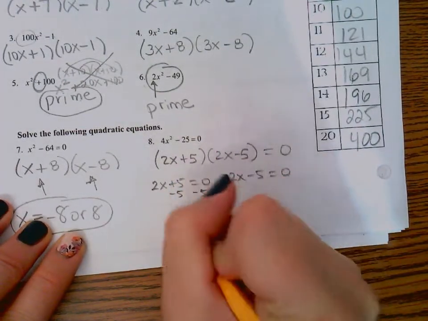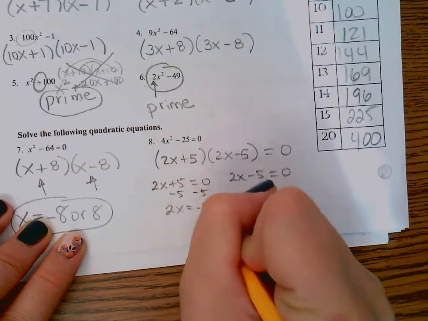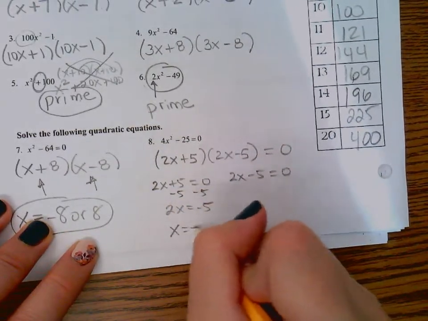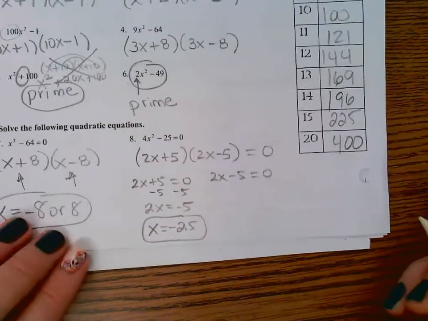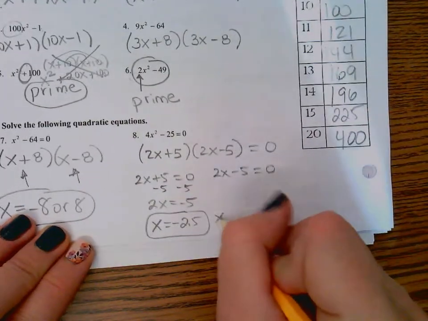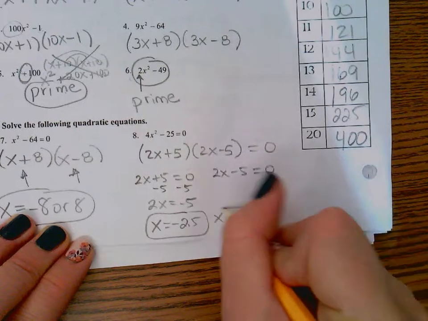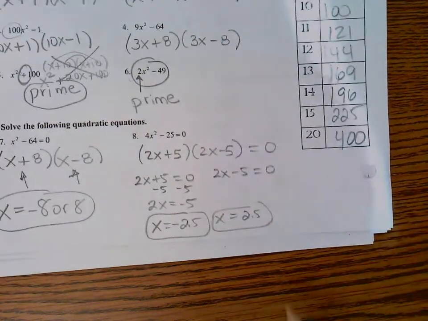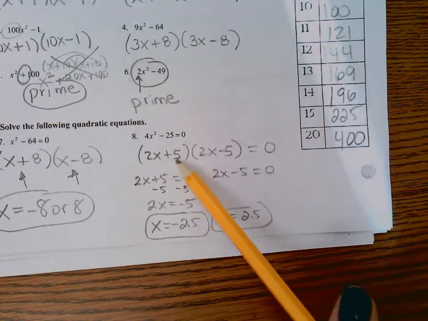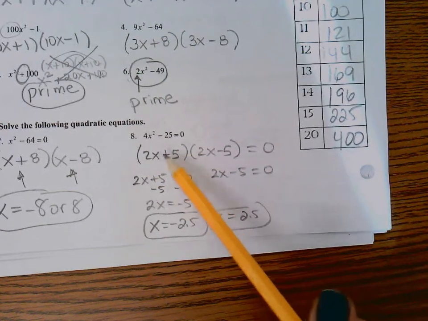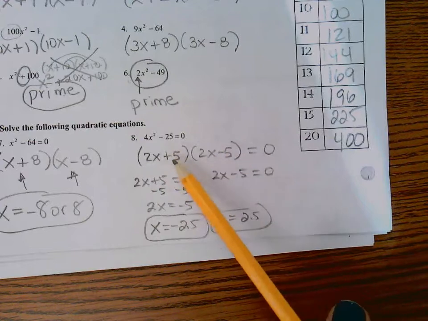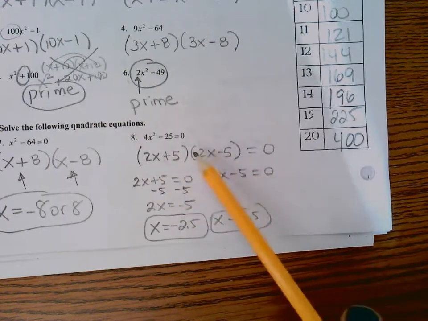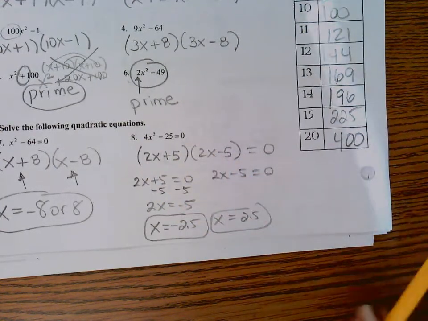Subtract 5, 2x equals negative 5. x equals negative 2.5, right? If I take negative 5 and divide by 2, I get negative 2.5. Guess what? This one comes out to positive 2.5. And if you look at the pattern, you're going to move this term to the other side and then divide by this term. So negative 5 over 2, positive 5 over 2 give me my solutions.